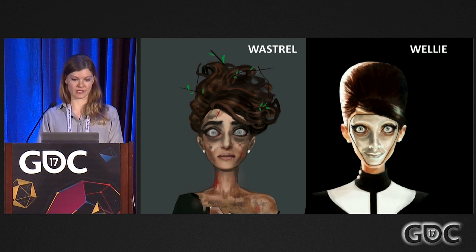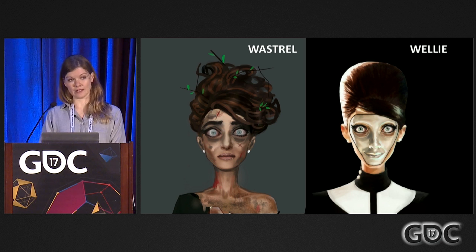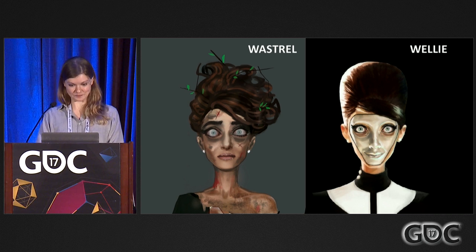This also applies to character design. So on one side you see a wastrel. This is somebody who had a bad reaction to joy and has been kicked out of the village. And you know, she's mentally unhinged, but you feel for her. She's a real person. And then the other side is a wellie, somebody who wears the masks and takes the drugs, and she's very vacant and frightening.